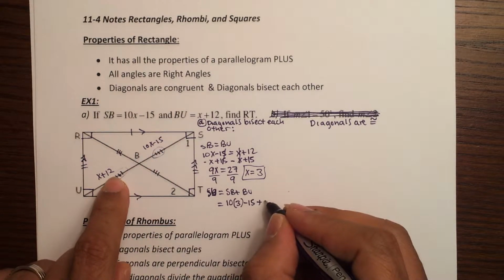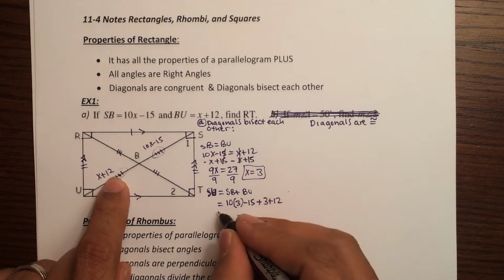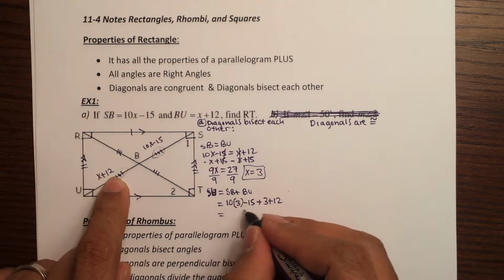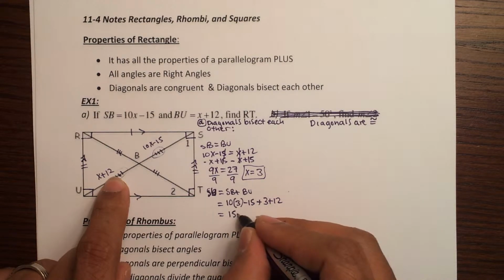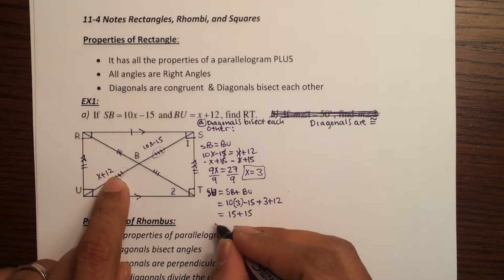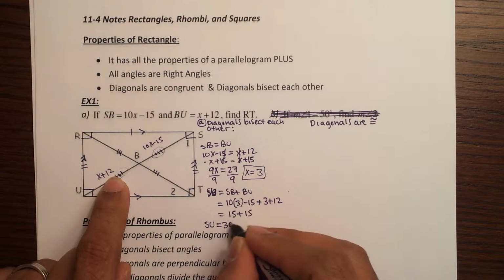BU is x plus 12, but again, x is 3, so 3 plus 12. And 10 times 3, that's 30, minus 15, that's 15. And 3 plus 12, that's 15 again. So then we find SU is equal to 30 units.